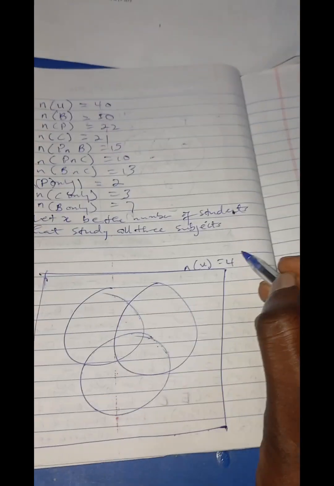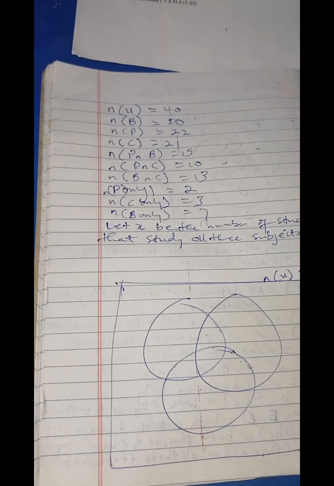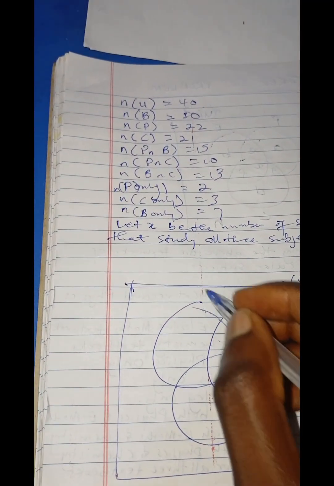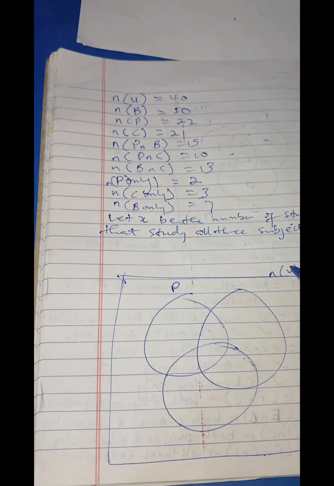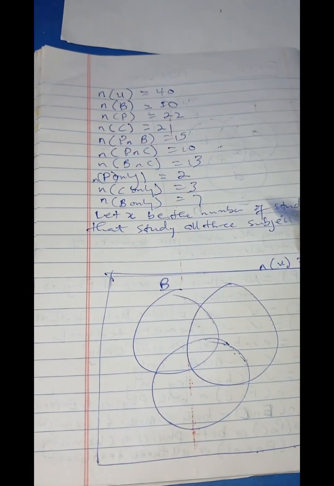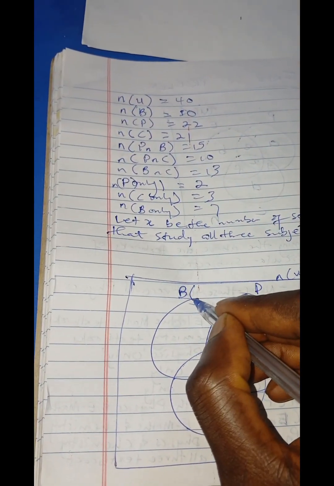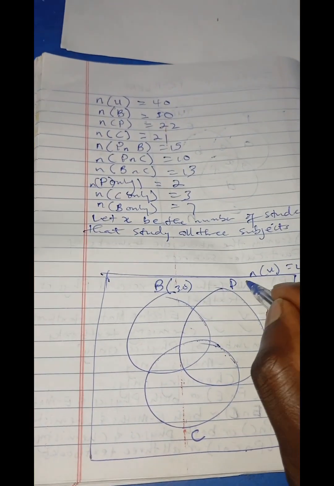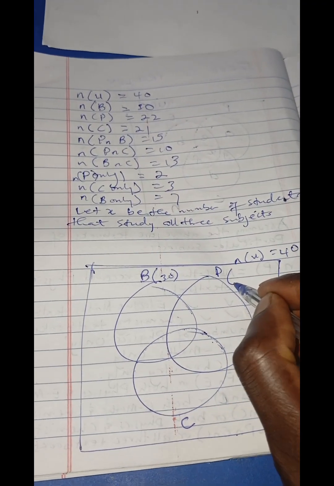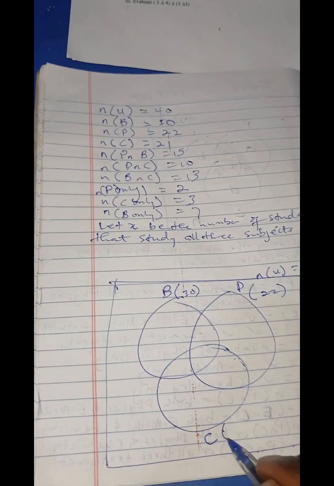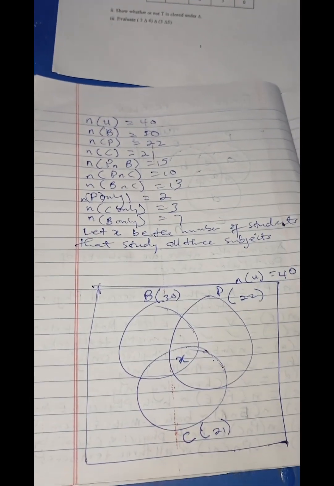Number of U is 40. So we have 3 particular subjects studied. Let's start with biology, then physics, and chemistry. Now number of biology is 30. Number of physics is 22. And the number of chemistry is 21. Now we said X will be for all 3 subjects.